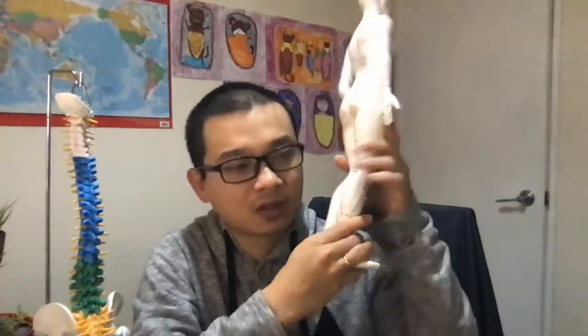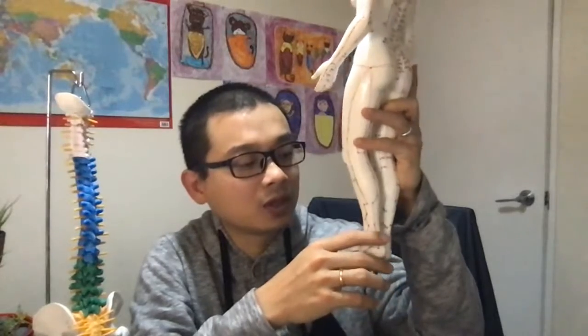Now, let me give you a suggestion. If you lay the patient down, put both legs across, and you pull both legs together. Pull the ankles and put them together and see which side is shorter. In this case, this side is shorter. I don't want to say left or right, because when you look at it, you may look at the opposite side. Whichever side is the shorter leg.